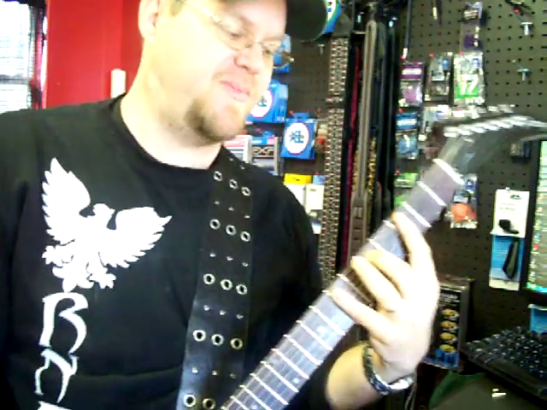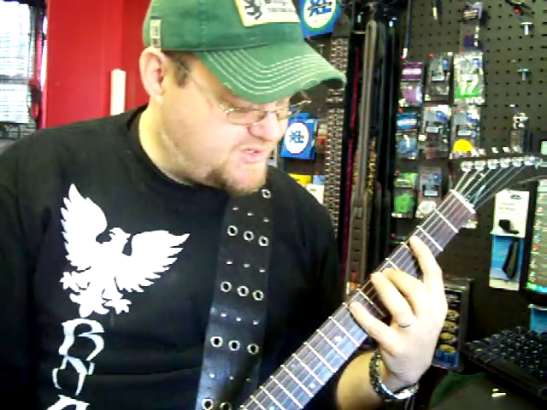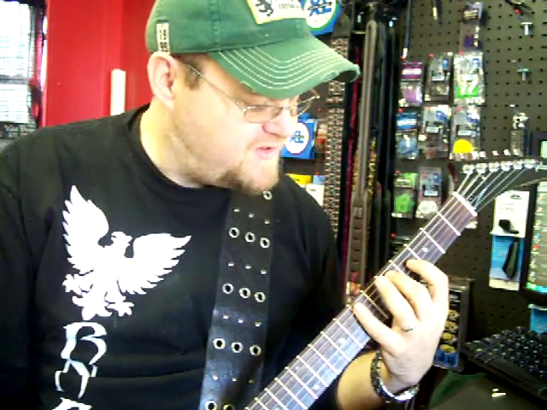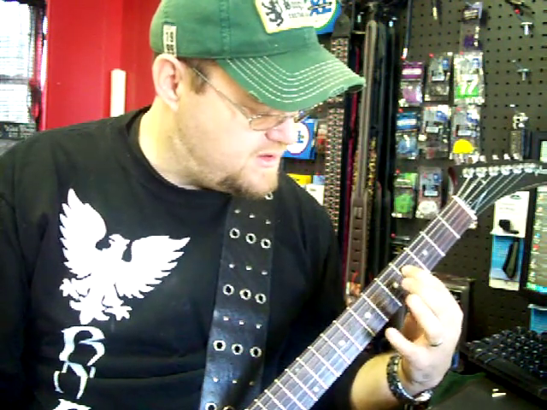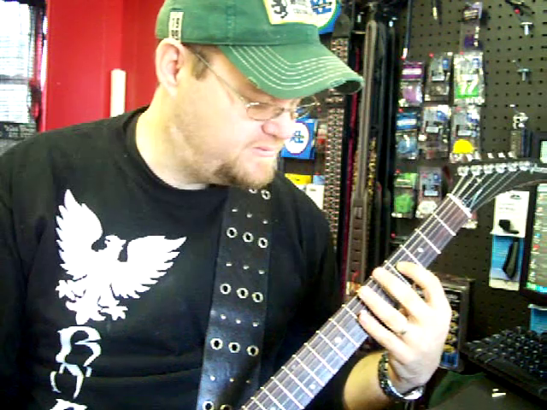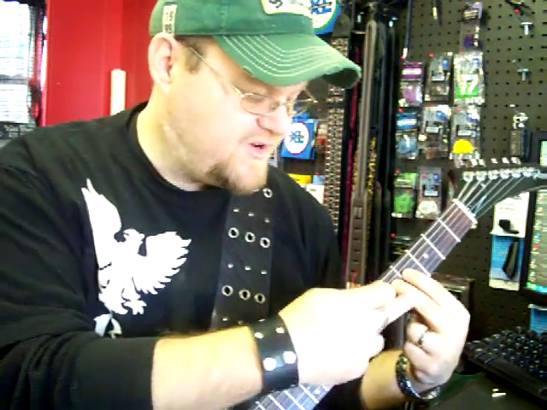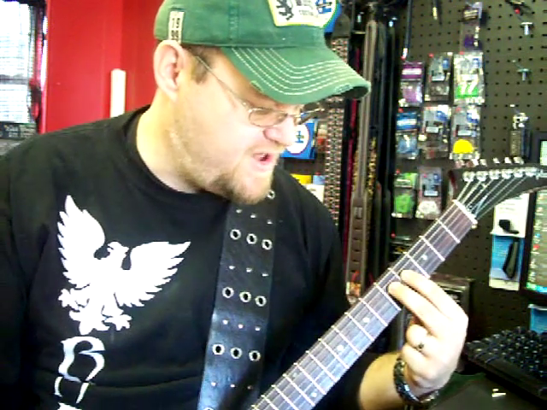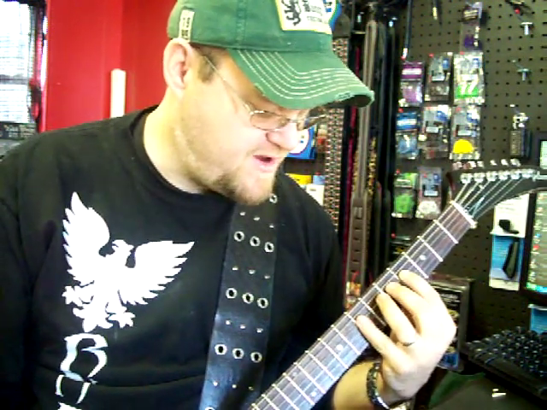Okay, now when we move on to the 4th string, this is going to change up a little bit. Now, these 2 are going to stay the same pretty much, but your 1st finger is going to shift over here to the 4th fret, which is an F sharp. 2nd finger is going to be on the 5th fret. So 4th fret, 5th fret, 7th fret.